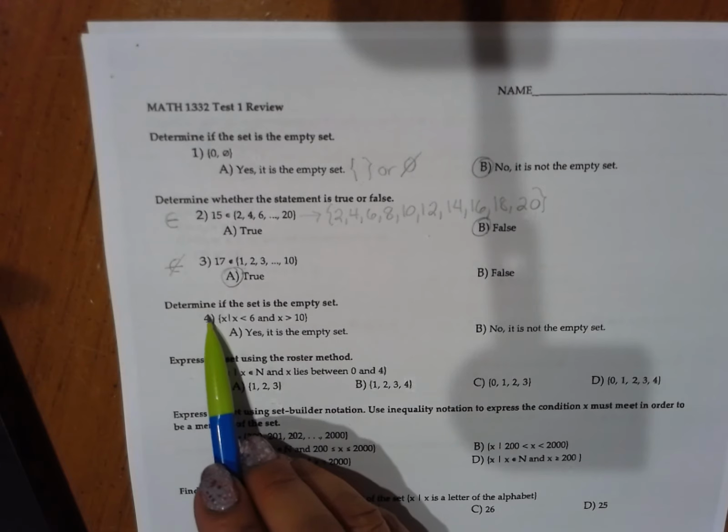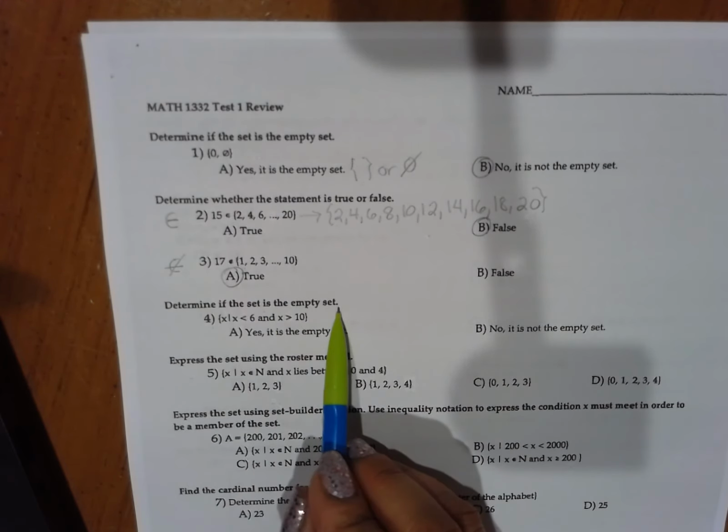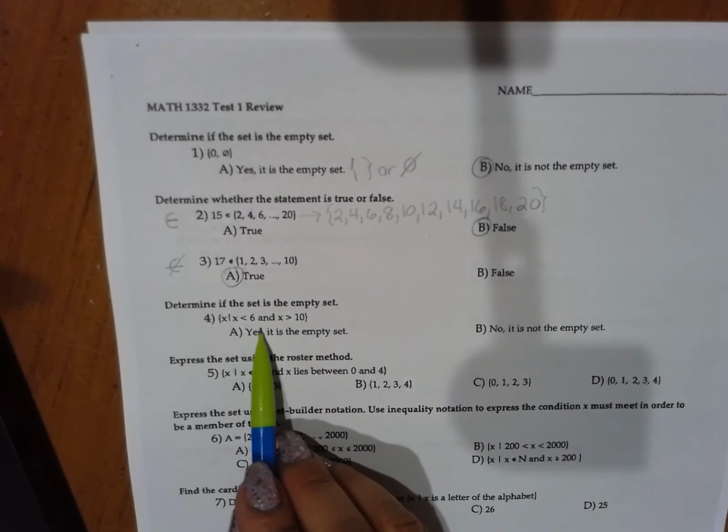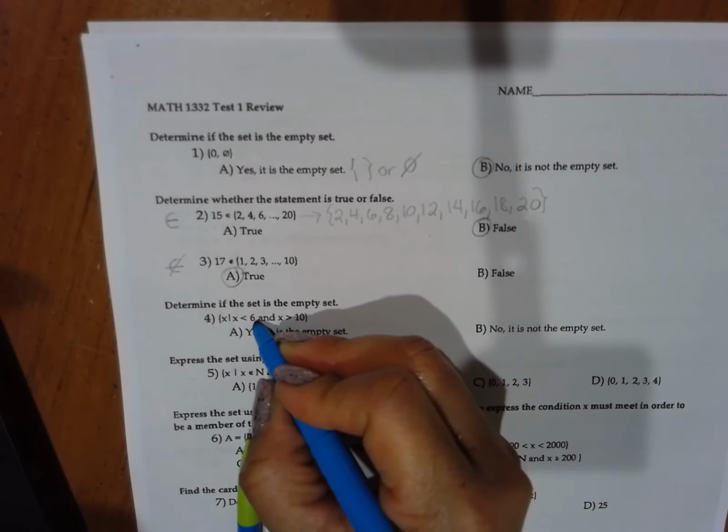Number 4, determine if the set is the empty set. So you have to read the description here. First of all, we will need to pay attention to what they are asking as we read it.